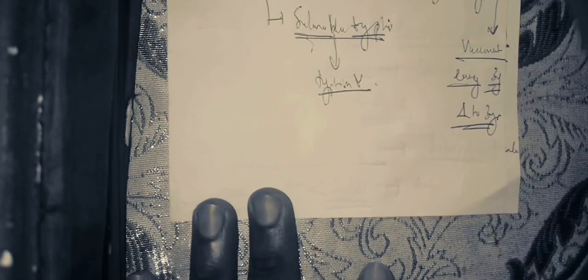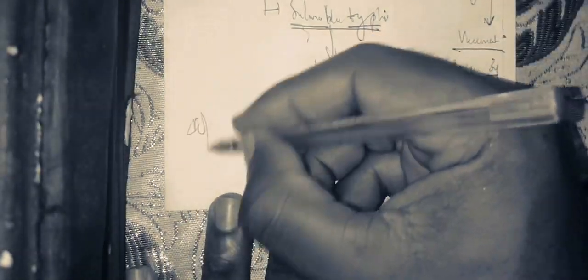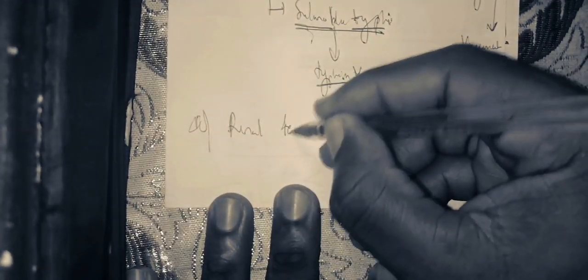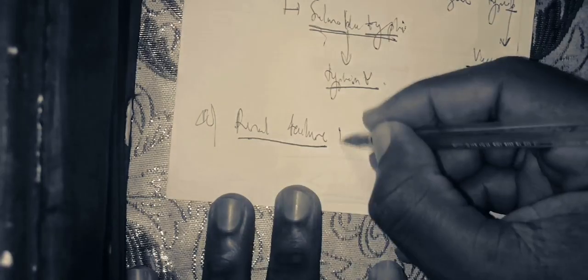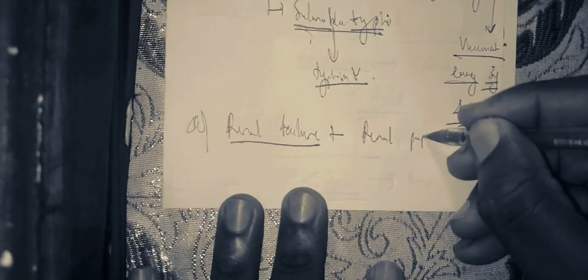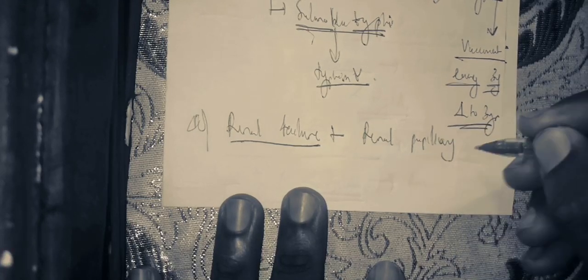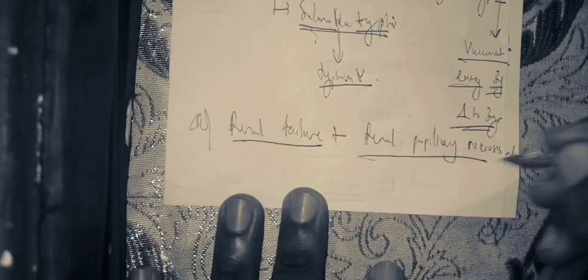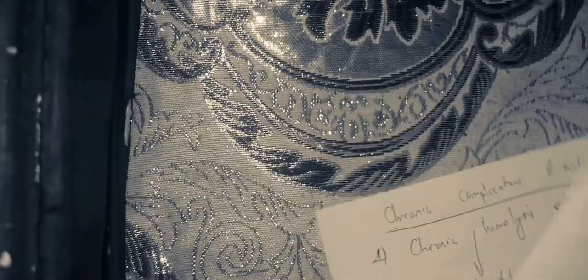So after the infections, now, still in the abdomen, you're going to have the kidney. You have renal failure, and renal failure is via a mechanism called renal papillary necrosis. Now let's explain what happens in renal papillary necrosis.